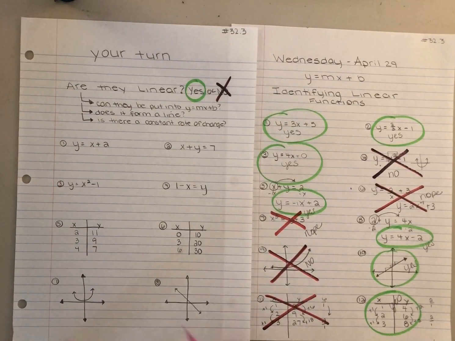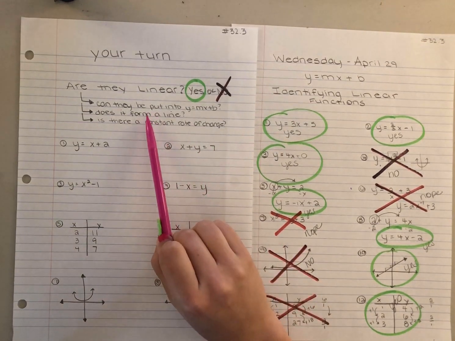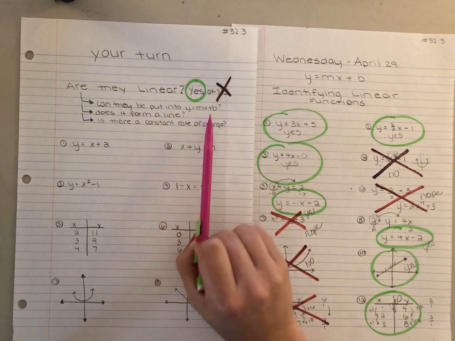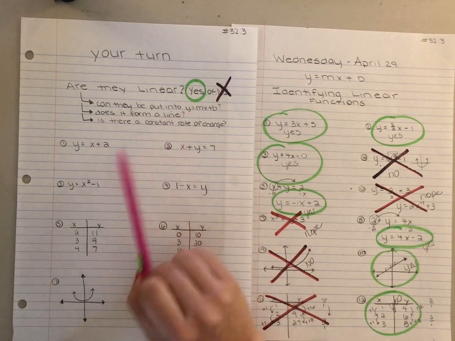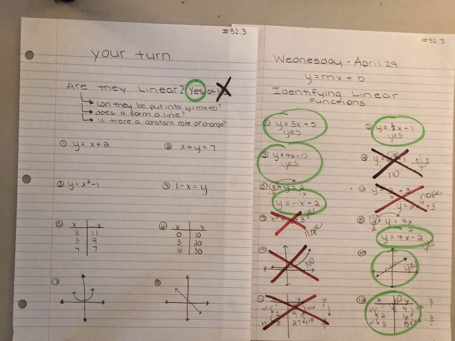All right, these are the ones you guys are gonna try on your own, and I want you to do the same thing. I want you to look at each equation, table, or graph and ask yourself, could this be put into y equals mx plus b with an x having an exponent of 1? Does the graph form a line? And is there a constant rate of change? So you're just gonna say yes or no. At this point, you can hit pause, do them on your own, and hit play when you're ready for the answers.